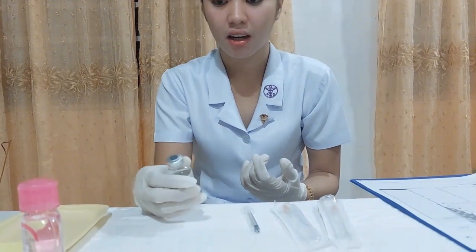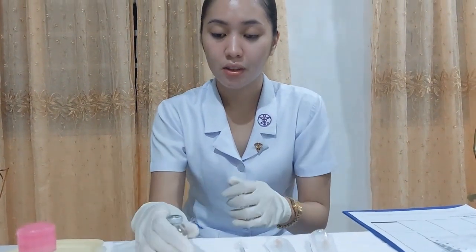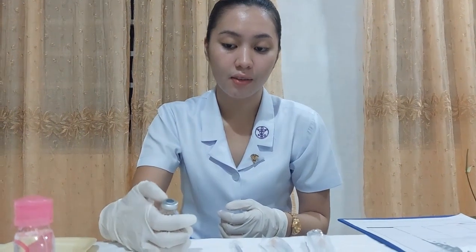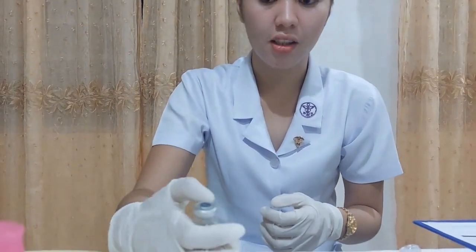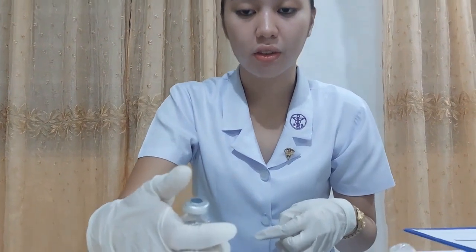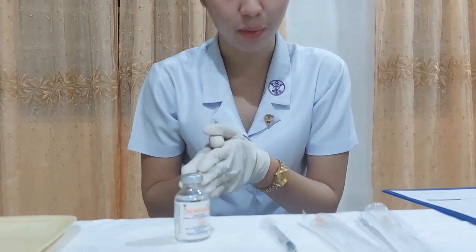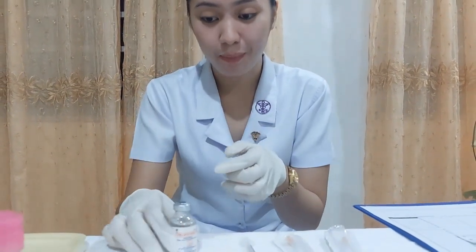I'm going to remove the protective cap if present. As you can see, this vial doesn't have a protective cap on it, so I'm just going to still demonstrate it. In removing the protective cap, we're going to just flick it off like this. Imagine if there's a protective cap there, we're going to flick it off. Now that the protective cap is removed, the rubber stopper is exposed.